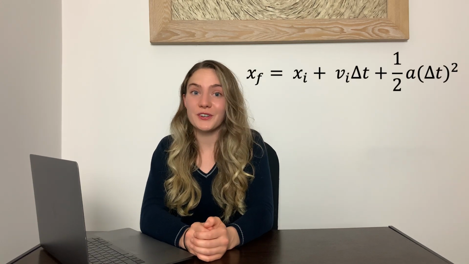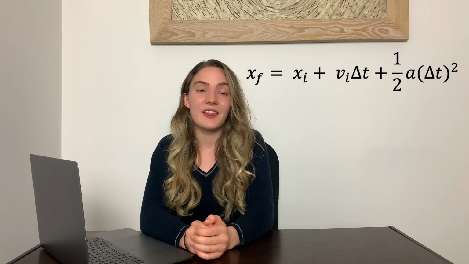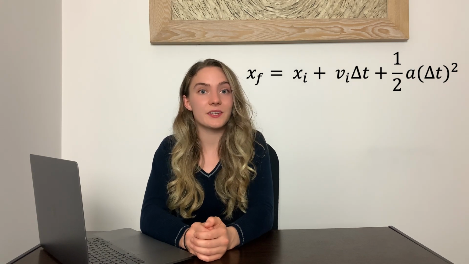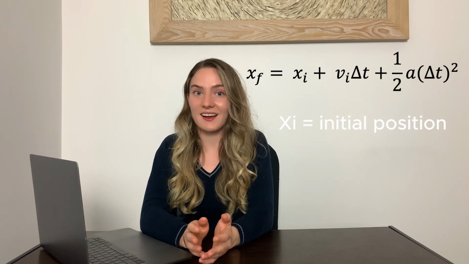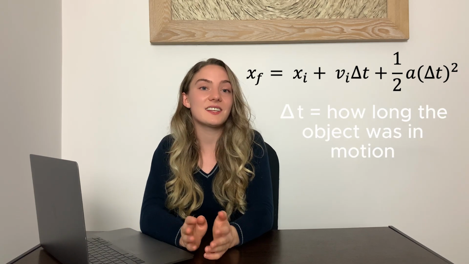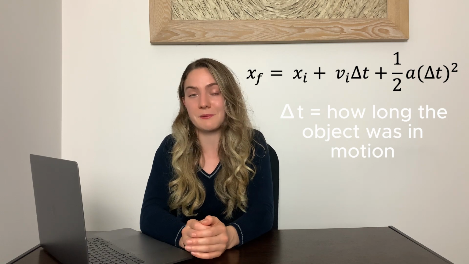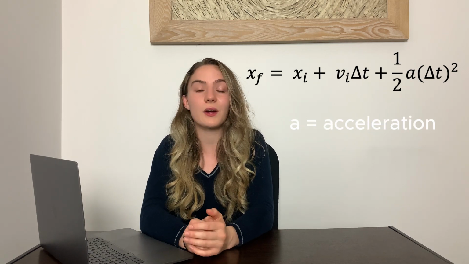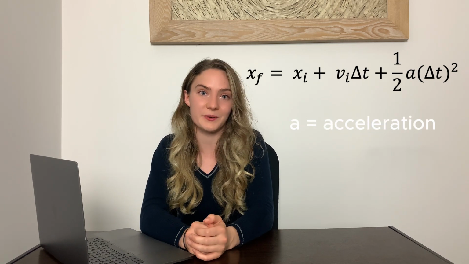Let's start with the first kinematic equation. This one says that xf is equal to xi plus vi delta t plus 1/2 a delta t squared. xf is the final position of our object. xi is the initial position of our object. Vi is the initial velocity of the object, delta t is how long the object was in motion, and a describes the acceleration of the object.